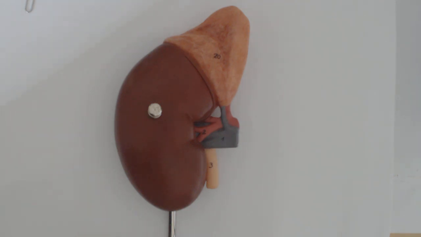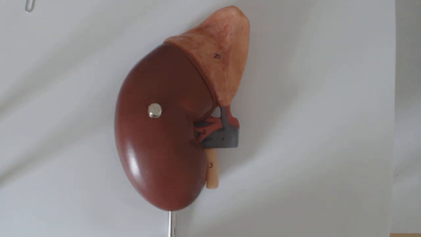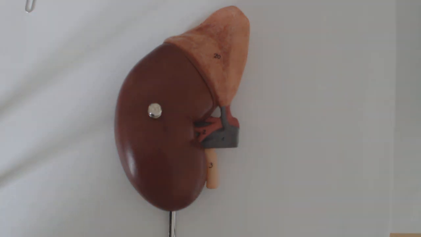Hello, this is Professor Nassar, and thank you for joining me today as we go through the anatomy of the kidney. This will be the first of 4 mini lectures on kidney anatomy. The first model we're going to look at is the small kidney model. So let's go through the parts.